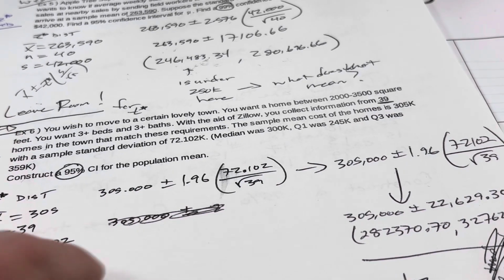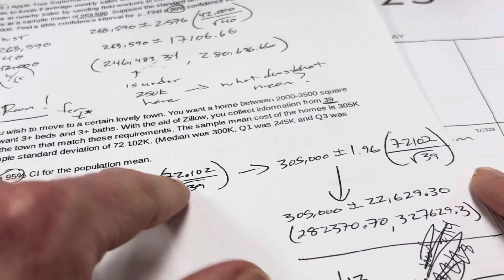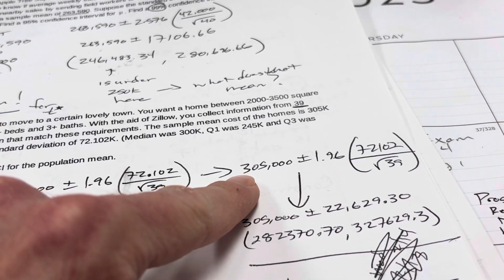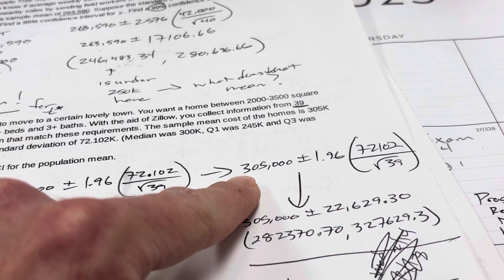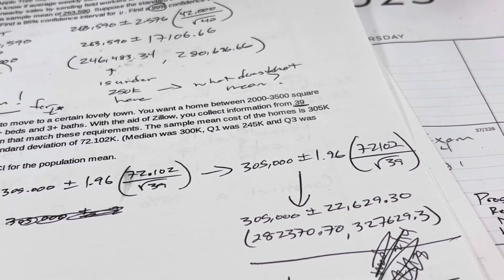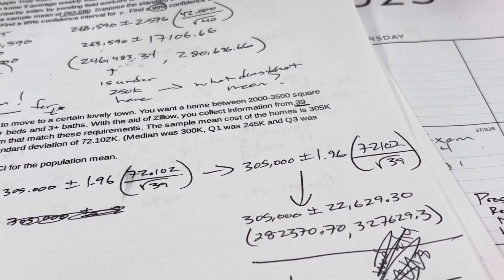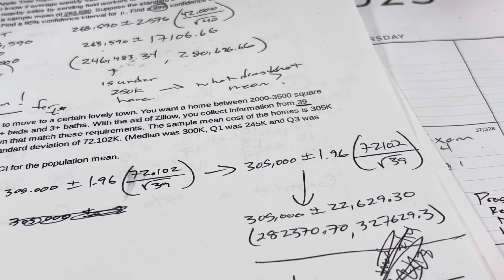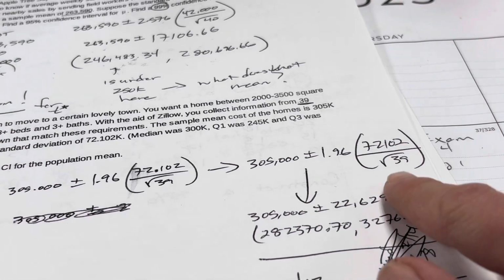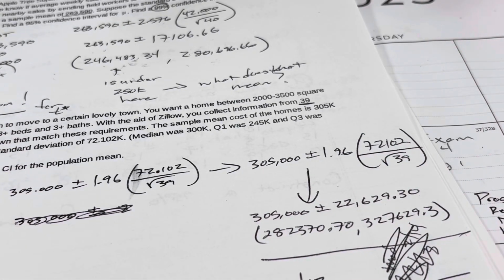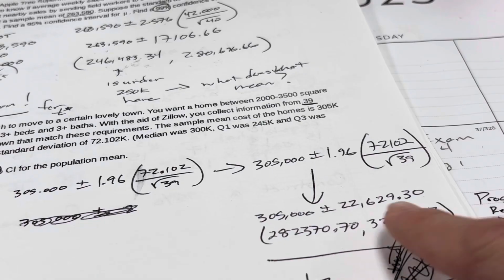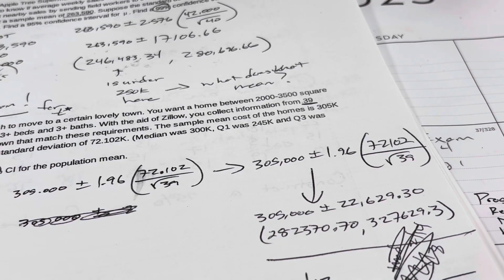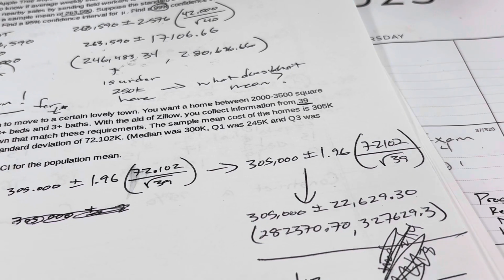305.0, I multiplied everything by 1,000. We need to go in terms of just dollars. So that's 305,000. This is a 95% confidence interval, so it's 1.96 times the standard deviation, which is 72,102. There's big. There was one home I think was a bit too pricey. Divided by the square root of 39. So you get a margin of error of 22,629.30. I'm going to add or subtract. So that's just a confidence interval.